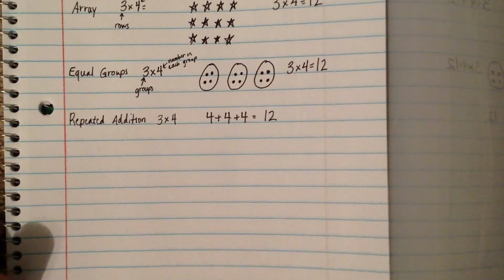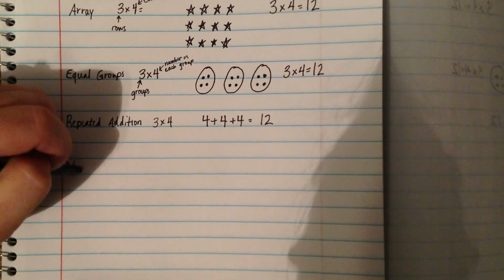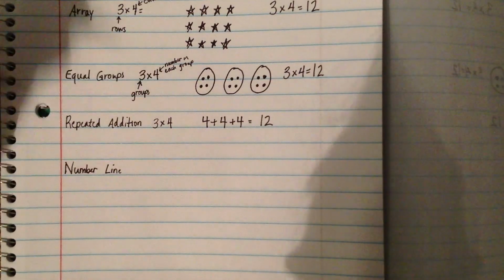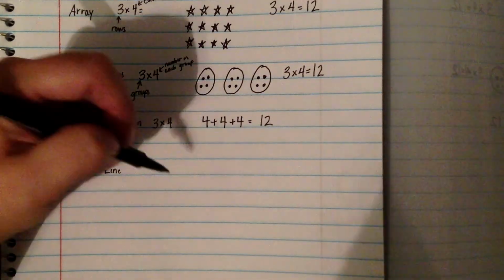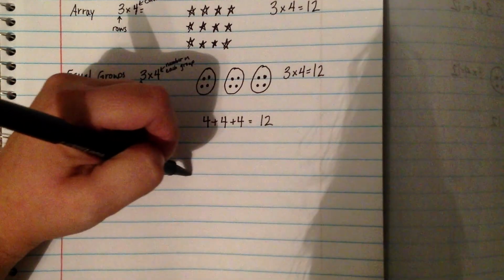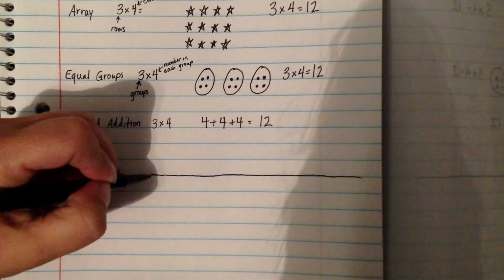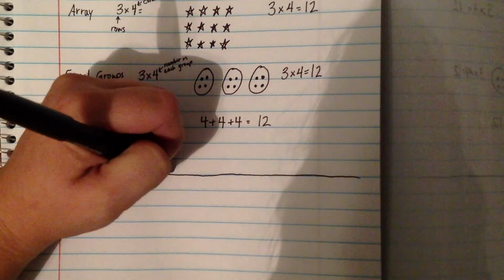The last way I can figure out a multiplication problem is using a number line. With that number line, I'm going to draw a number line and make my little tallies.